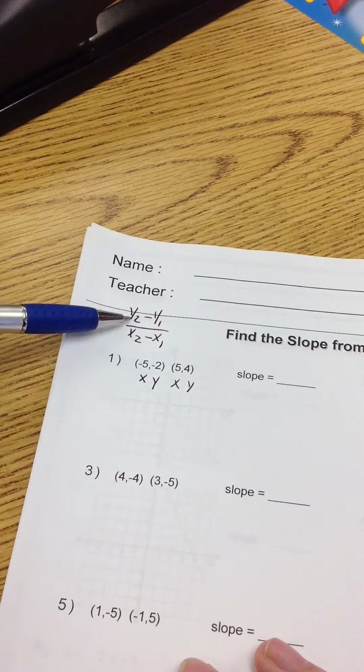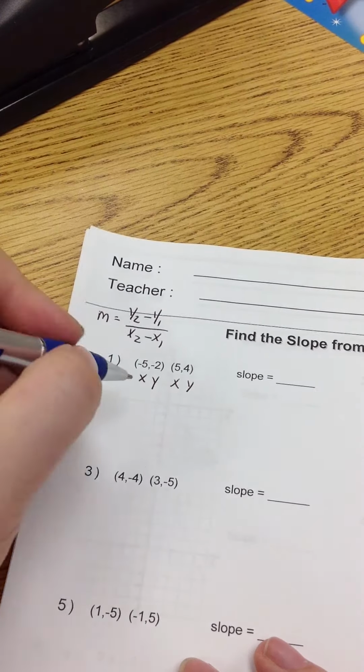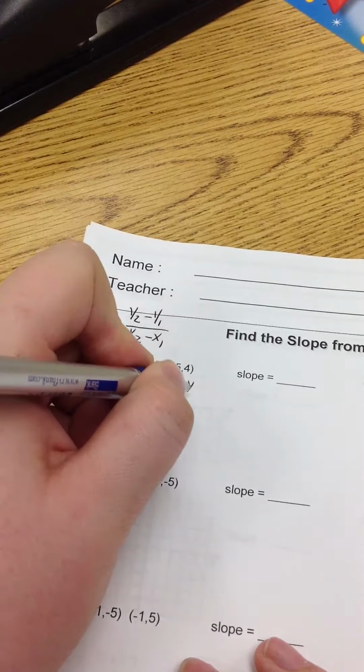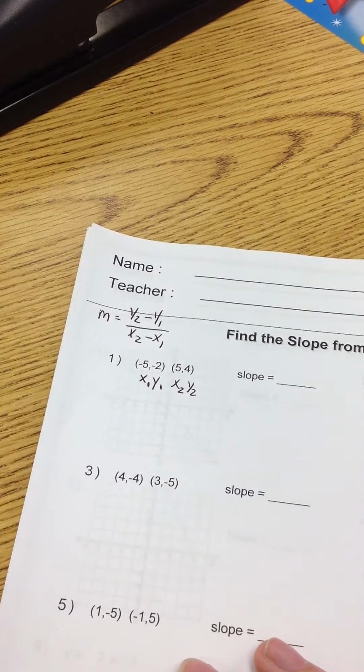But I need y2, y1, and x2 and x1, so I have to say, okay, one of these points is going to be my first point, and one of them is going to be my second point. So I'm going to say this is my first point, I'll put a little 1 beside them. And I'll say 5, 4 is my second point, and I'll put a 2 beside them. So now all I have to do is plug into the formula.